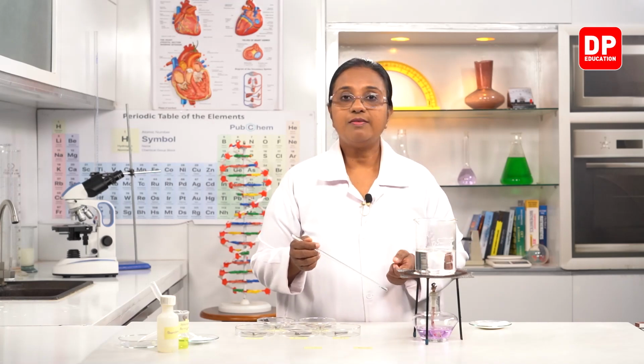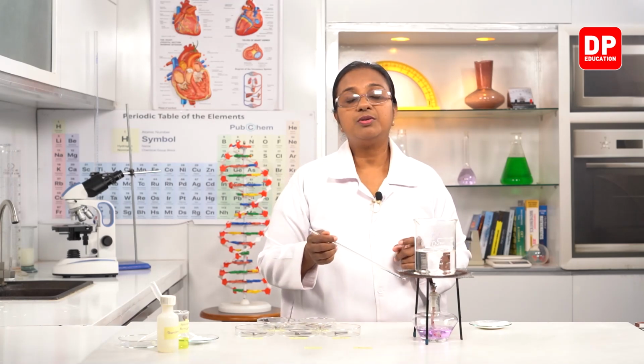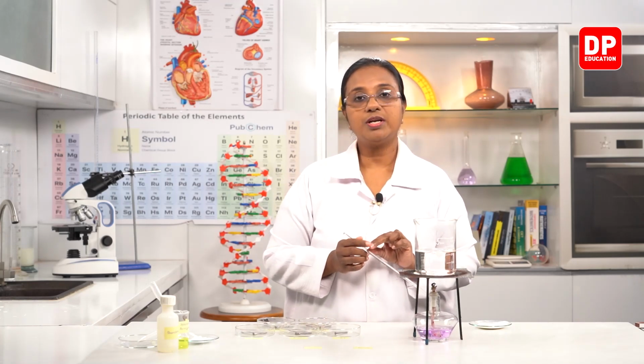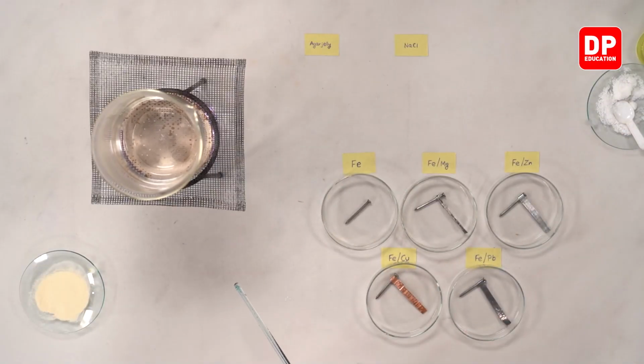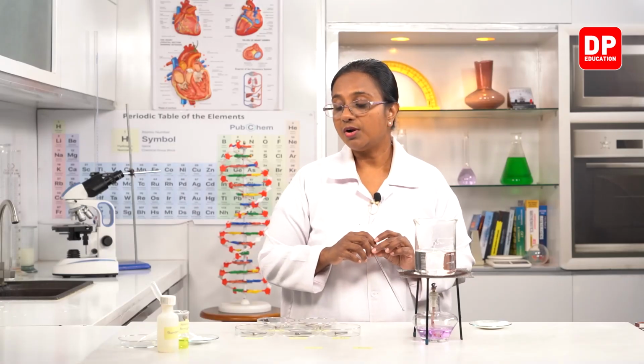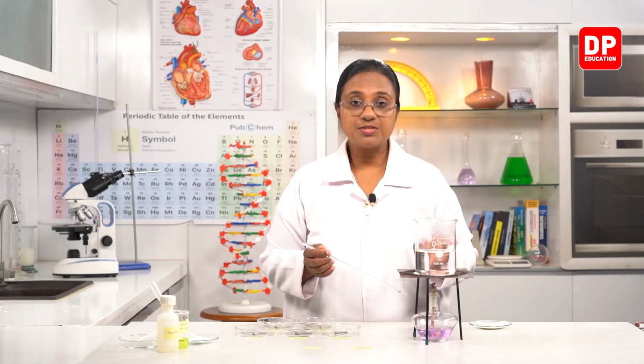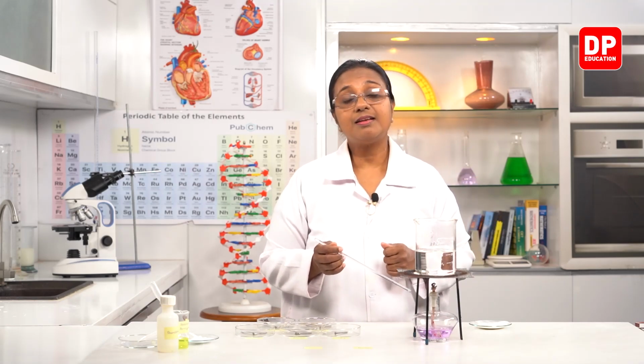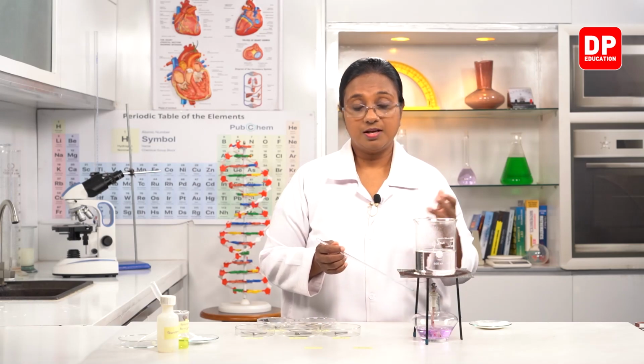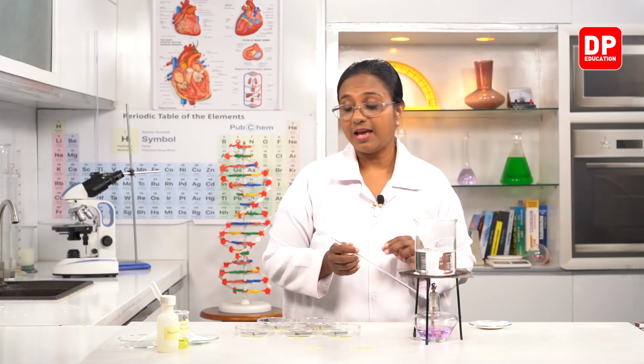So just to recall what we did, into about 250 milliliters of water, I added 1 yogurt spoonful of salt, that is sodium chloride, so that it provides ions to the medium. And you all know, normally salts, because of the ions, accelerate or increase the rate of rusting. So they facilitate the anodic and cathodic reactions.